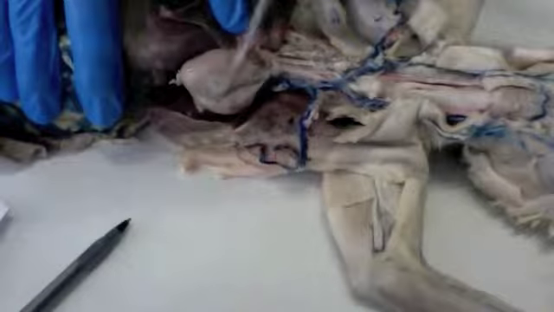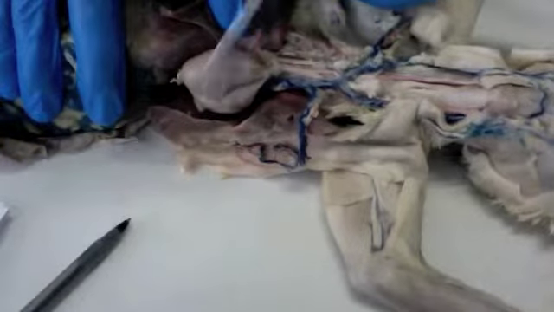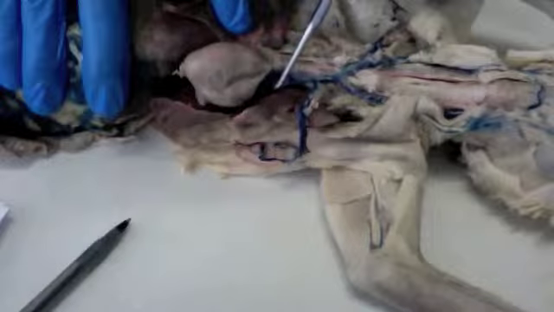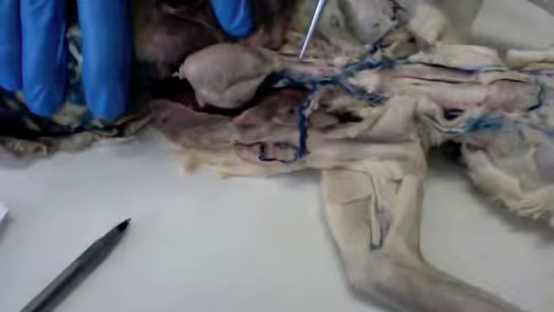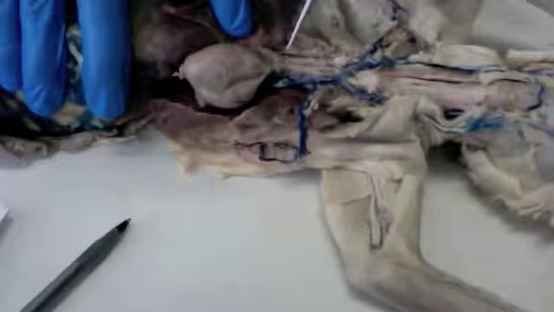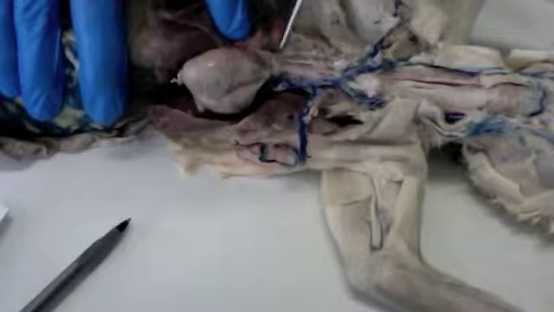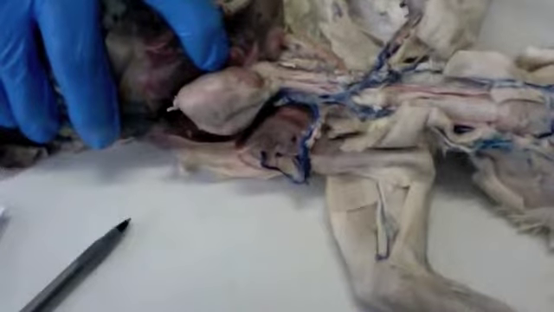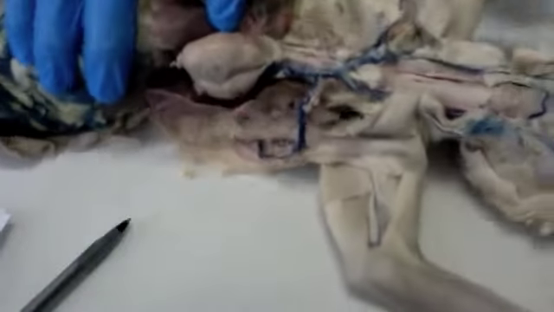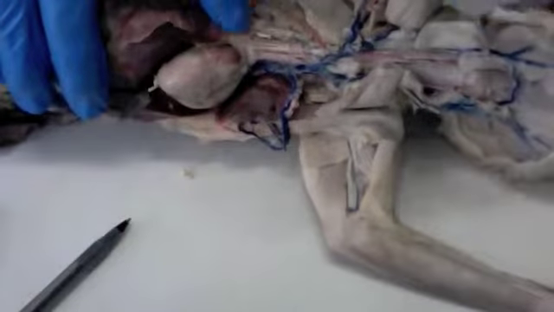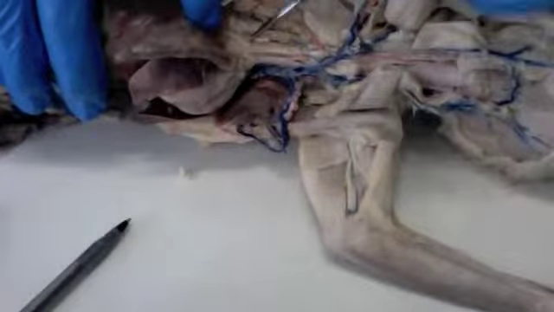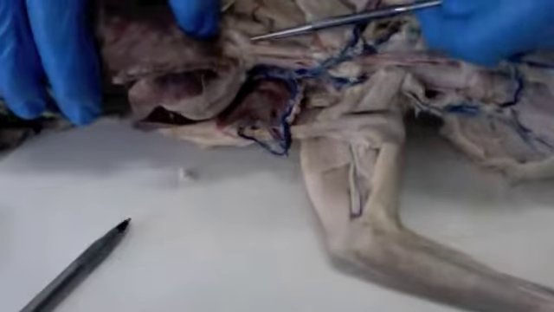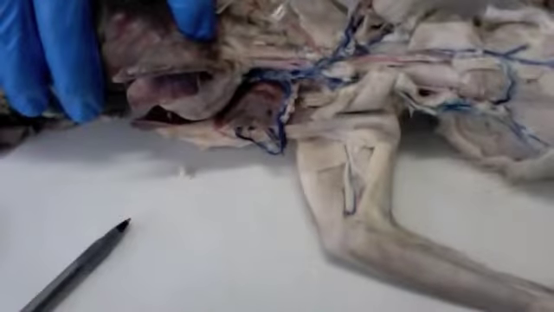So we have left and right ventricles, left atrium, right atrium, ascending aorta, and then we have the aortic arch right here. And then the descending aorta is located right here, and it gets pretty big. It runs right here. This is the descending aorta.